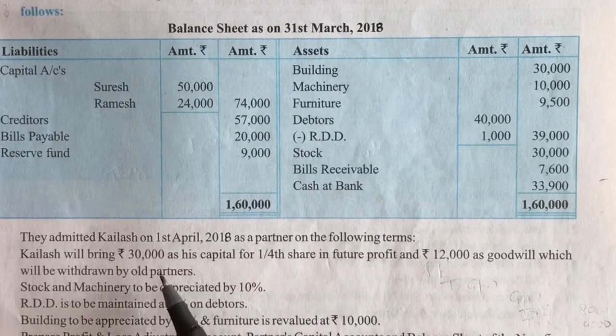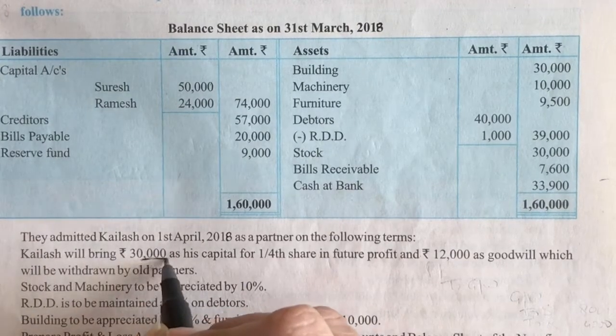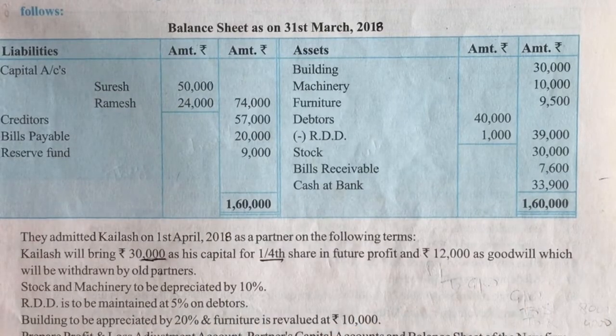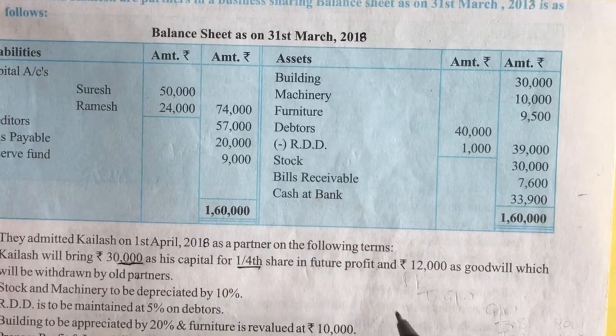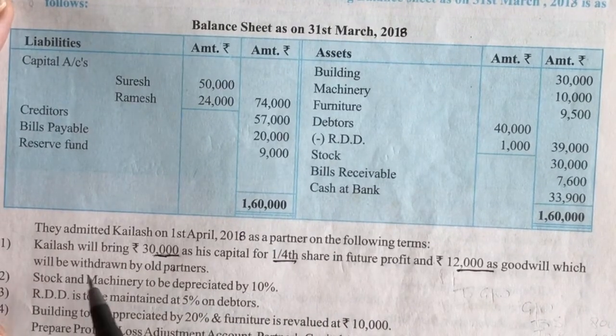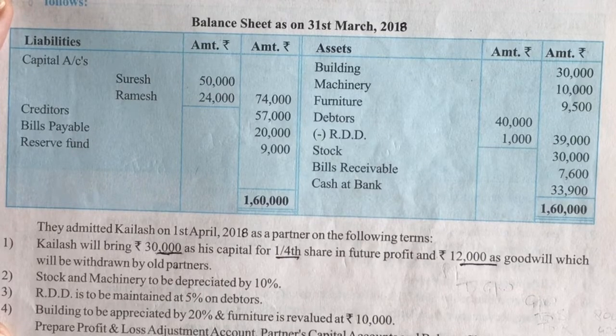He is getting 30,000 as his capital. And what is his profit share? 1/4 share in future profits. And also he is getting 12,000 goodwill. Okay, and this is going to be withdrawn by the old partners. In the last sum, we saw a sum where goodwill was raised and it was retained in the business. Here the new partner is getting goodwill and it is to be withdrawn by the old partners.